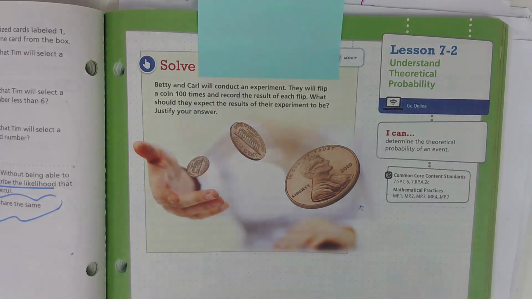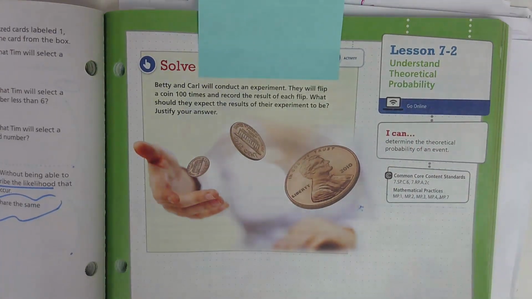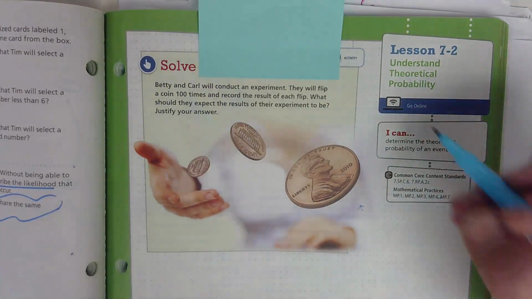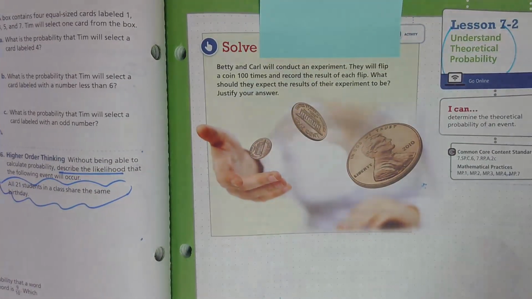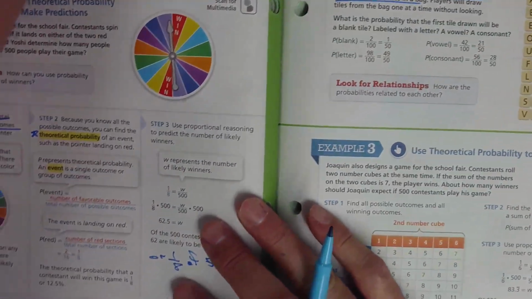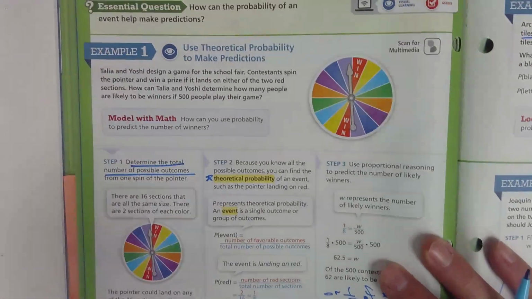This is 7th grade, lesson 7.2. This is on page 75. Subtitle, Understanding Theoretical Probability. Boy, that's a fancy sounding college term, but it's a lot easier than you think. It's a lot easier than it sounds. Let's look at example 1.